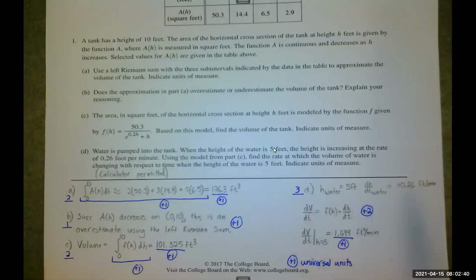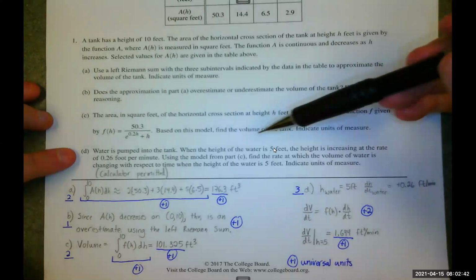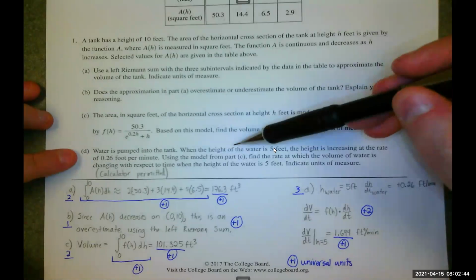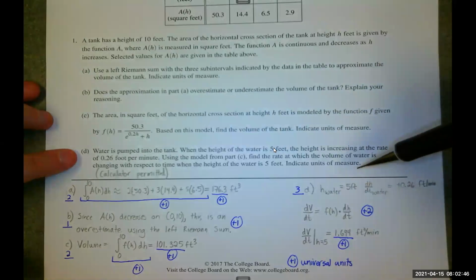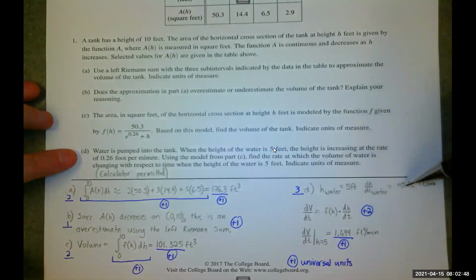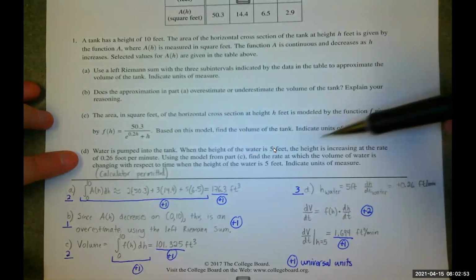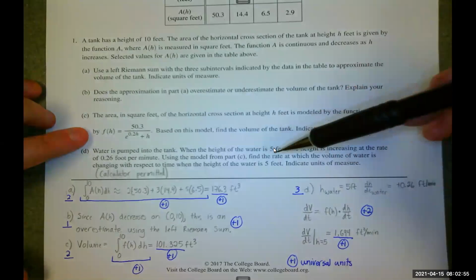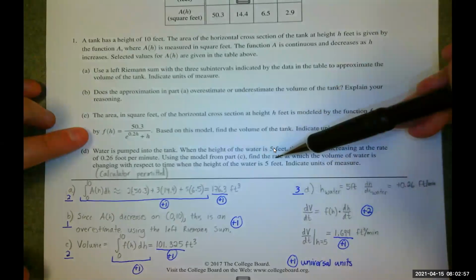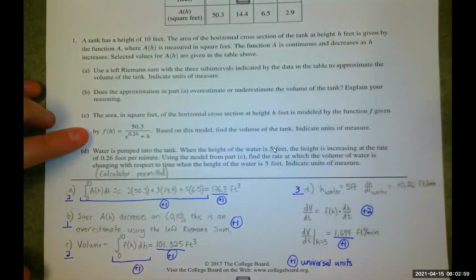Part D, water is pumped into a tank. When the height of the water is 5 feet, the height is increasing. So I know that this is a positive 0.26 feet per minute. Using part C, find the rate at which the volume is changing.